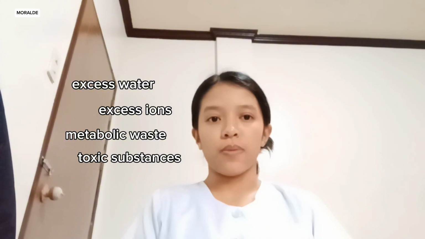The kidneys each filter a large volume of blood. Waste from the blood is collected to form urine. And the urine consists of excess water, excess ions, metabolic waste, and toxic substances.